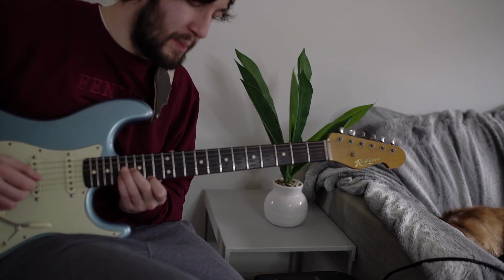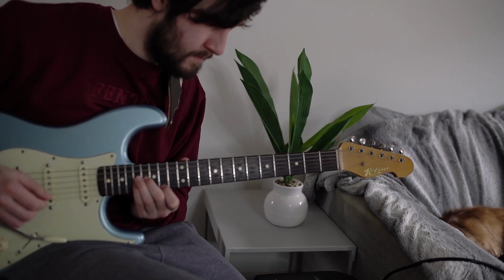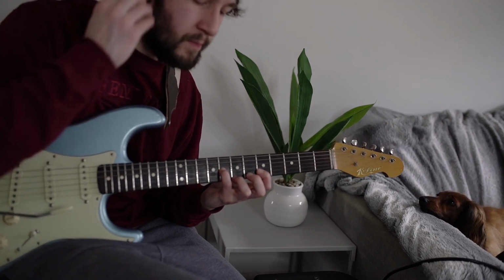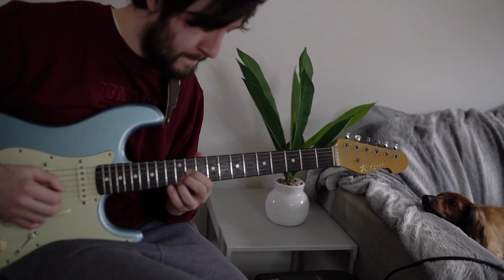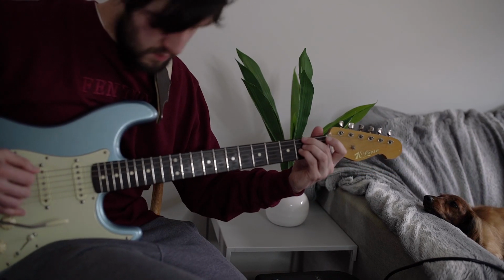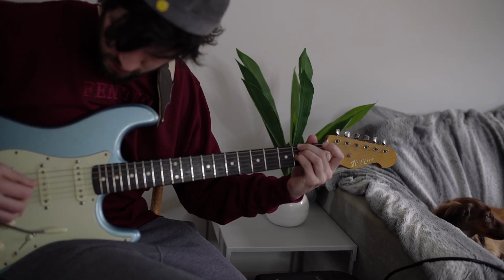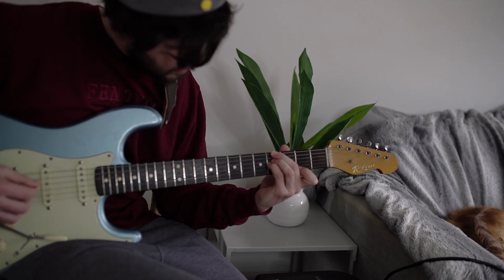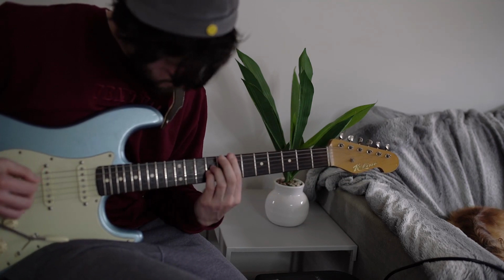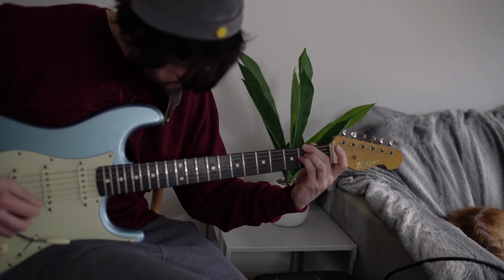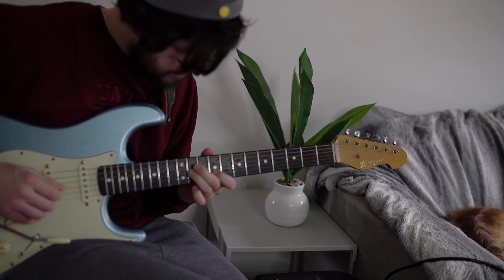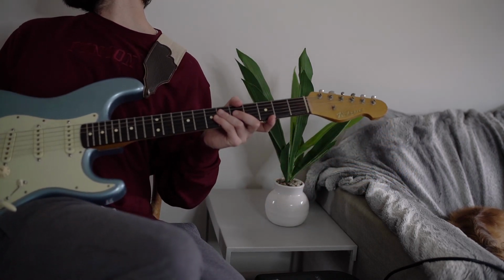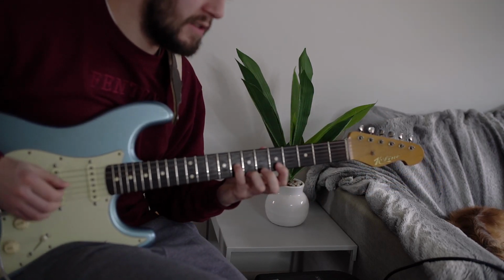And again, listen to how the bass line kind of works with all of them. So that's another kind of cluster that works really nicely.